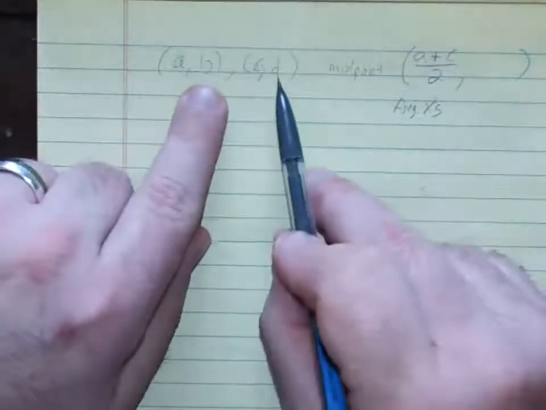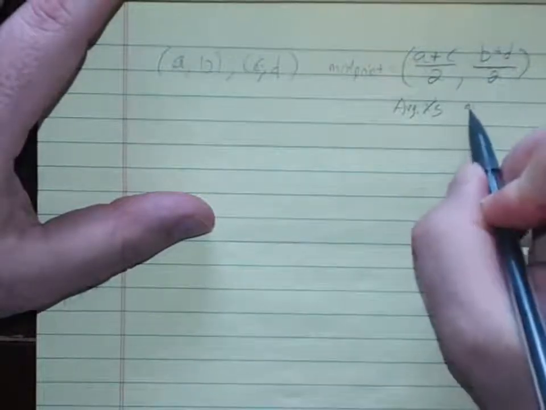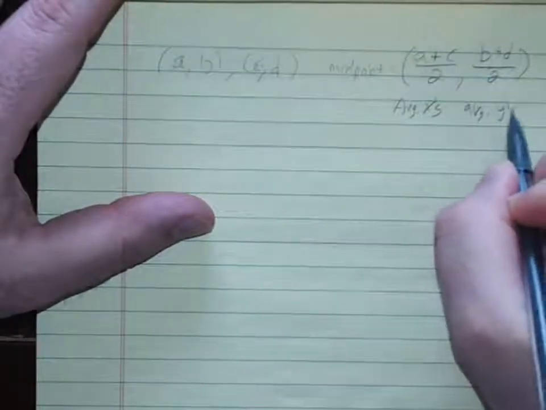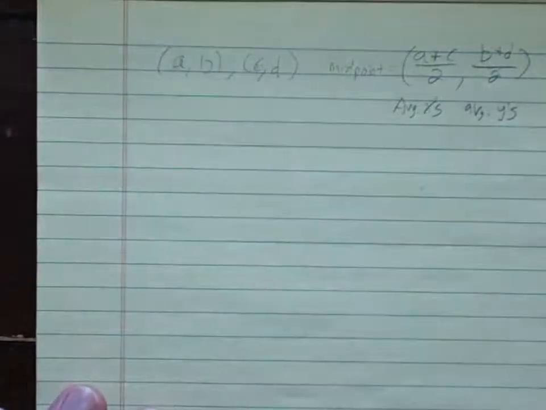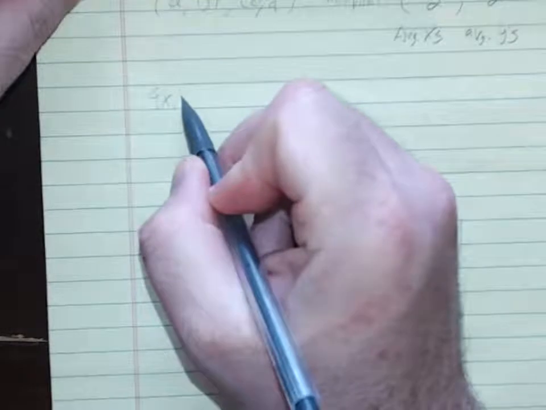Same thing with the y's. You would take the two y values, B and D, and you would average them. Not a big deal. Okay, and don't overthink it. I find that a lot of times people get lost in the descriptions, the words, and they overanalyze. It's not huge, I swear. So let me just give you an example of how to do this quickly algebraically.